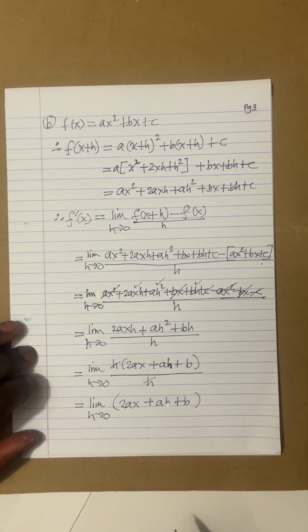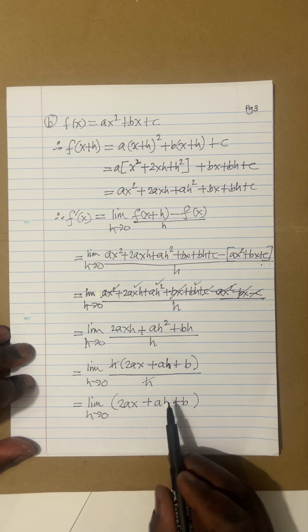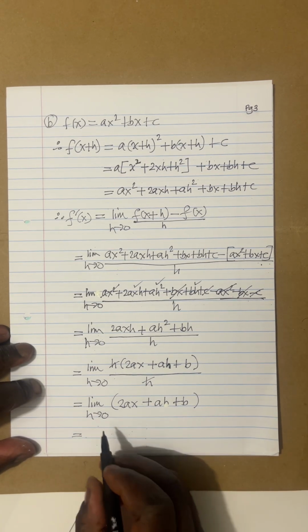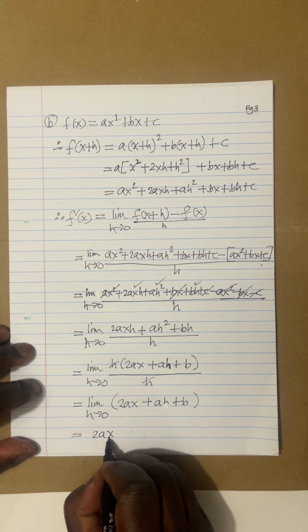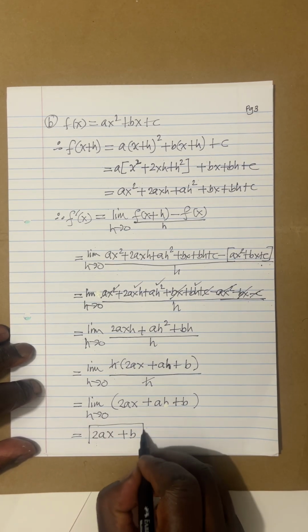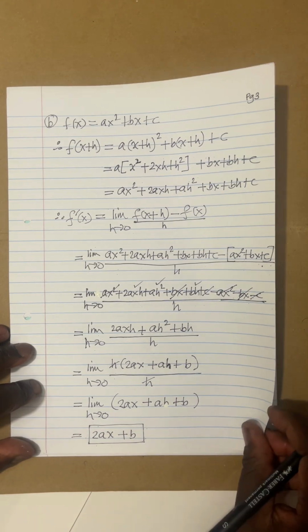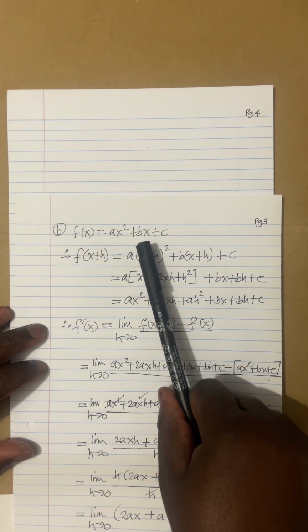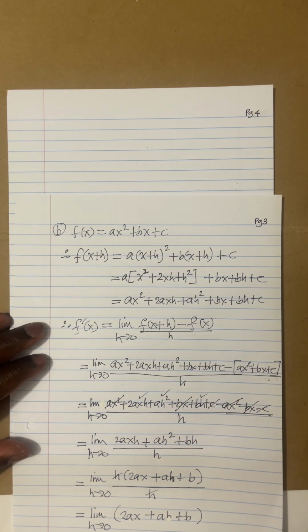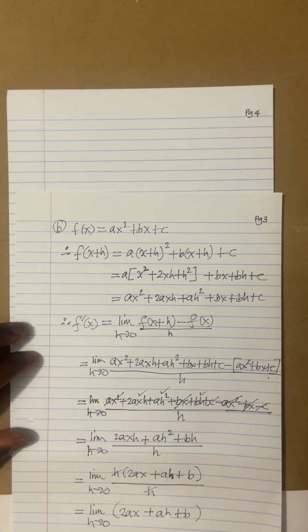Now, as h approaches 0, ah will approach 0, and our final answer is going to be 2ax plus b. This is our final expression for the derivative of ax squared plus bx plus c with respect to x. Remember, we are treating a, b, and c as constants.